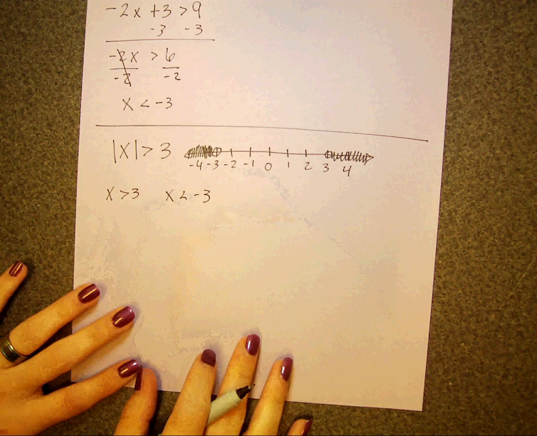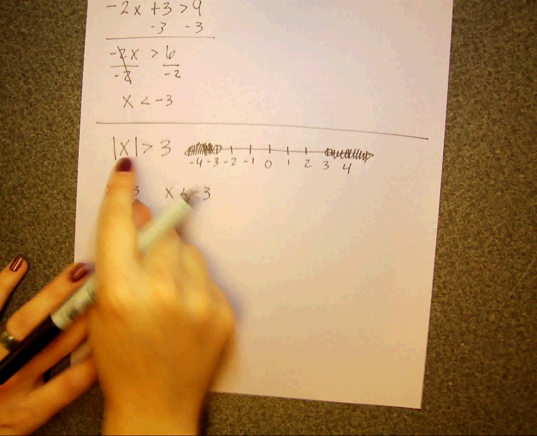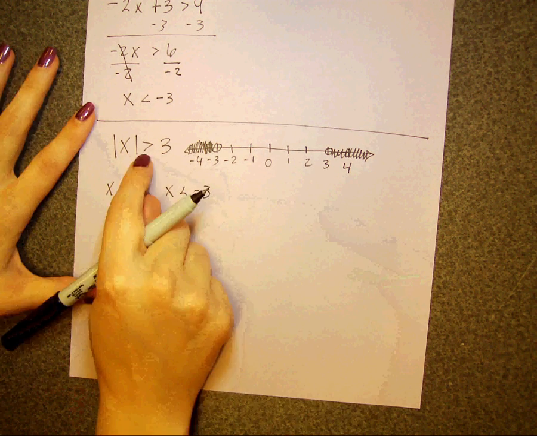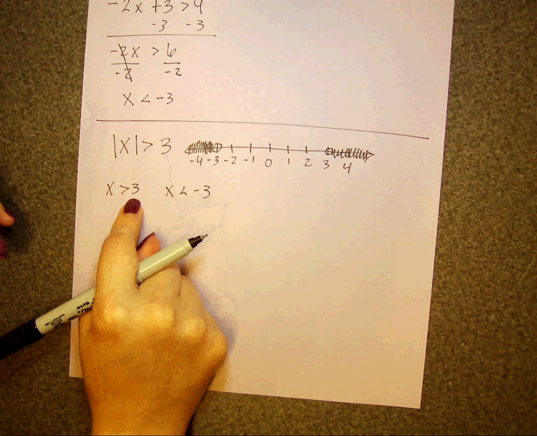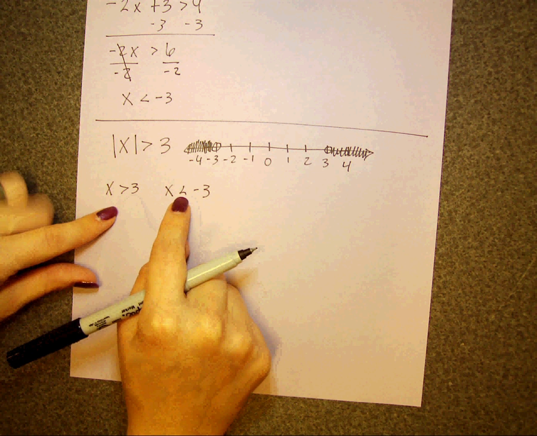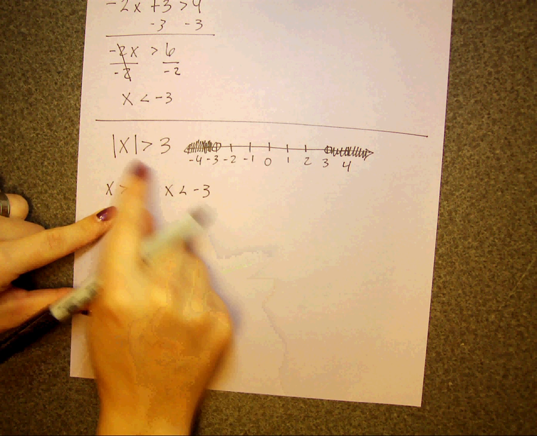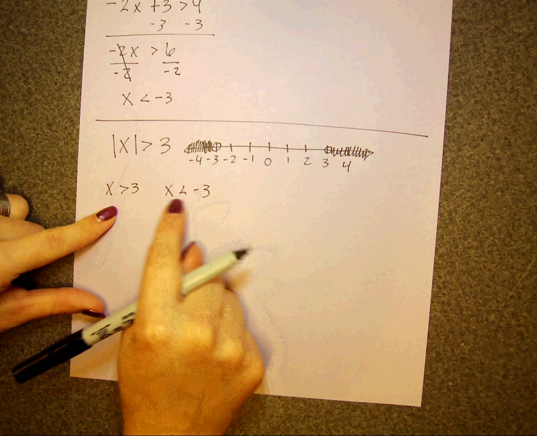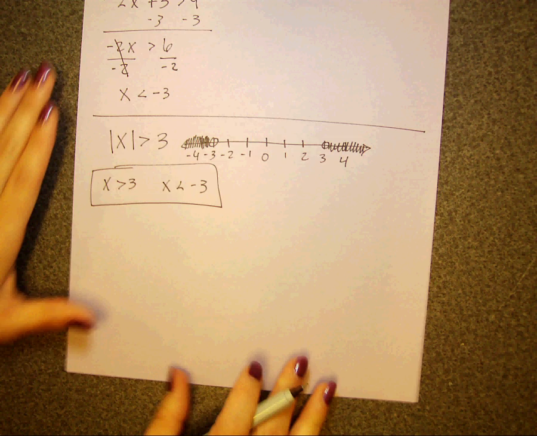And then all of the numbers that were less than negative 3. So when I'm dealing with an inequality, and I have the absolute value all by itself, when I break it apart, I'm going to have the same value, so x is greater than 3. Notice my absolute value goes away. And then I'm going to flip the inequality symbol and change the sign of the number. So I had x is greater than 3 and x is less than negative 3. And so for this one, this would be my solution.